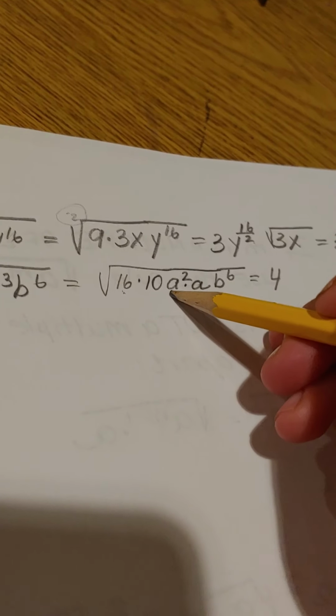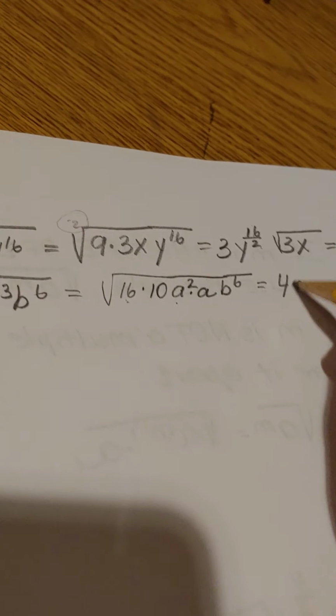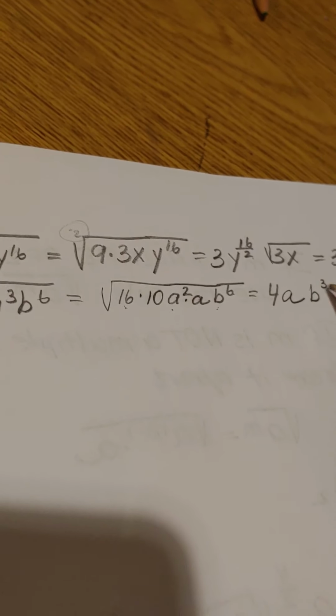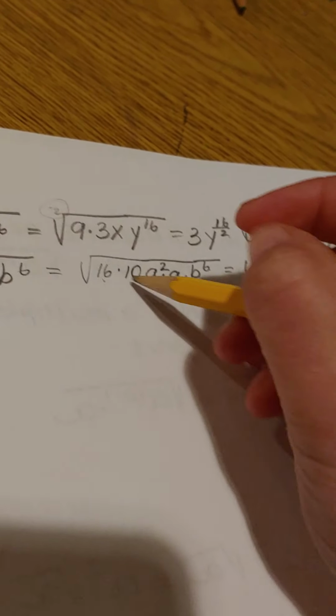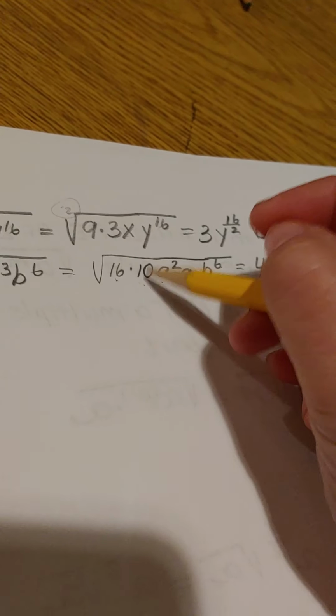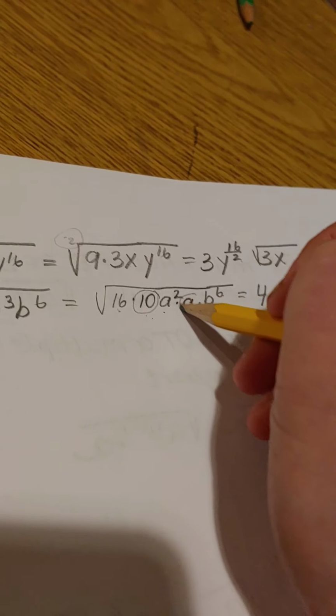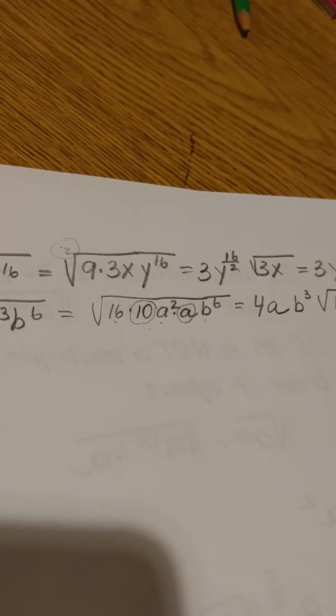I can take the square root of a to the 2nd power and it's a. The square root of b to the 6th power is b to the 3rd. And all I have to do is write down everything I have left that I didn't take the square root of: 10 and then a. So 10a inside of the radical.